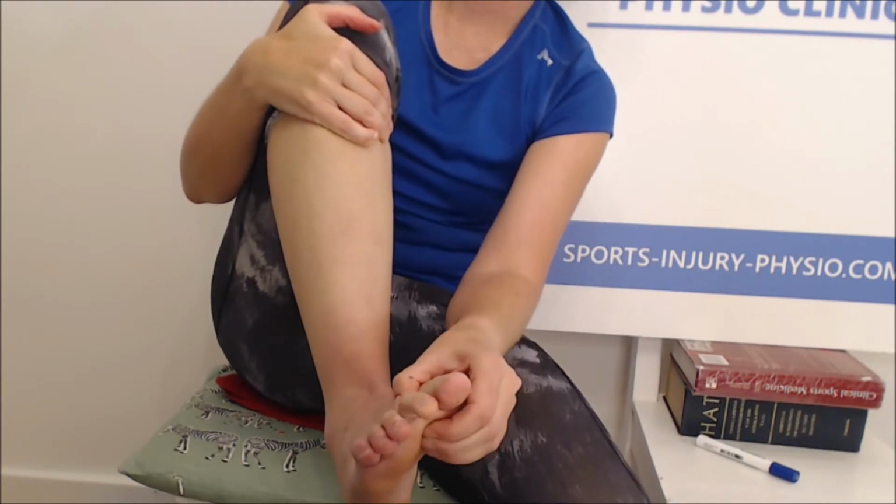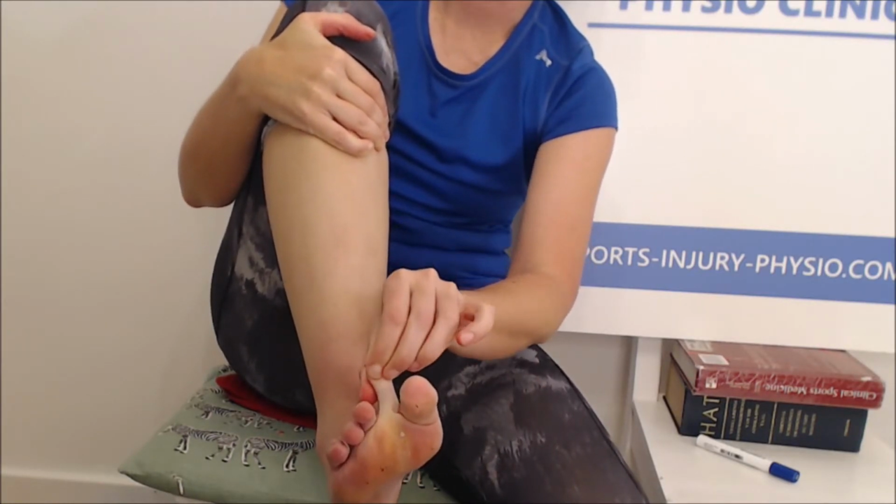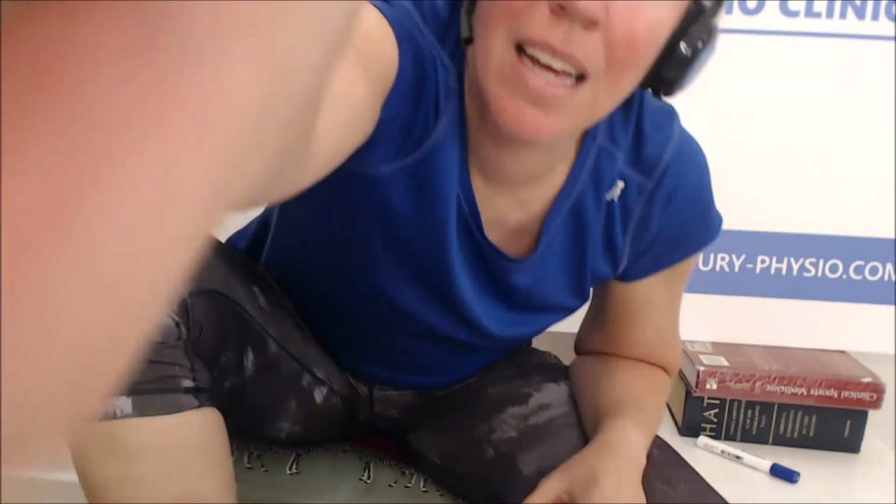It doesn't feel sore when she presses it, but it's painful to bend it up. She thinks this started after wearing flip-flops while on holiday. It's been going on for about 6 weeks. And she did a marathon on the weekend, which wasn't painful, but after that it now really, really hurts.